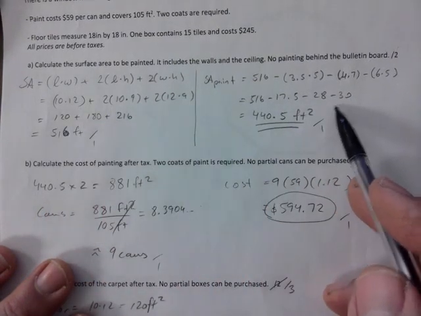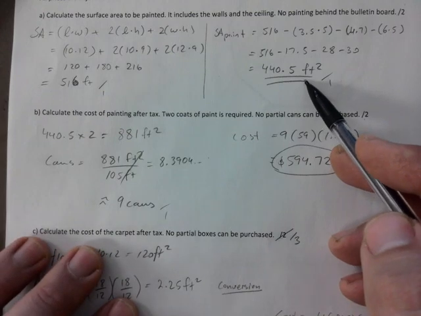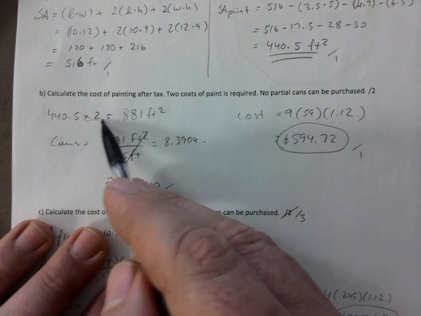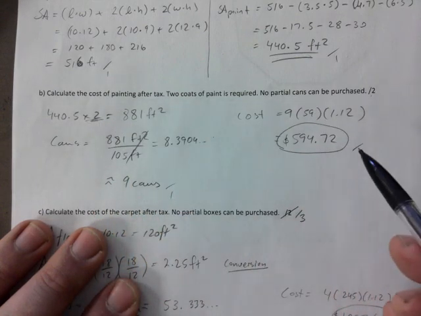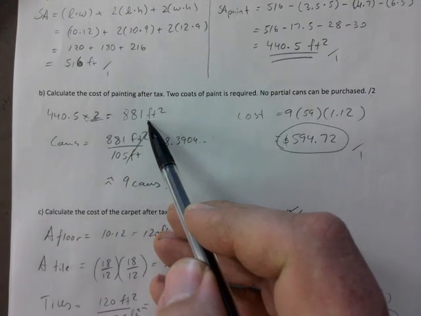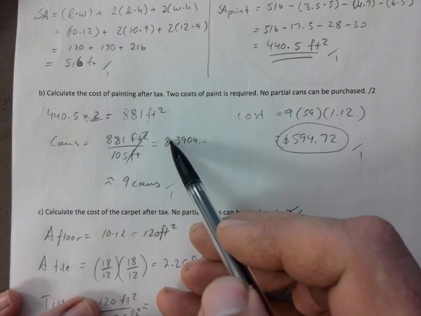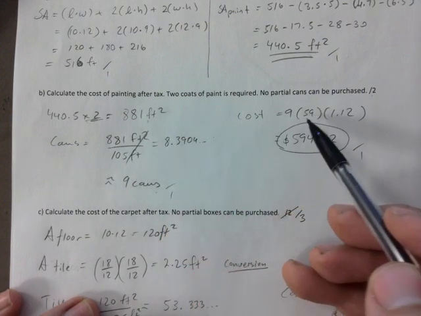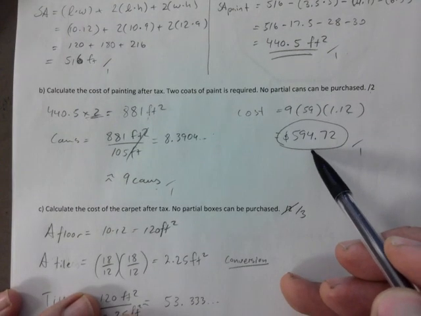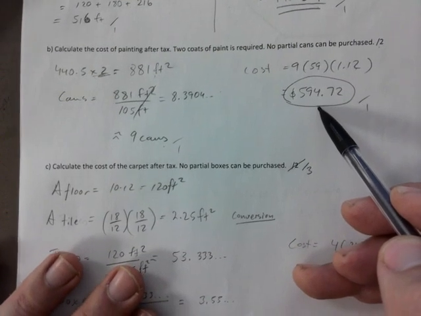You subtract the windows and billboards and whatnot. This is what's paintable, right? And then you need to multiply it by 2 right away, not later, not anywhere later. It happens right away. You need to figure out, okay, it's the equivalent of basically painting 2 rooms. So it's like 881 square feet. You divide that to get your number of cans, which is 9. 9 times the cost times taxes. This is what I wanted to see there at the end of the day. And of course, that's different if you made a mistake in A, but you don't get penalized again.